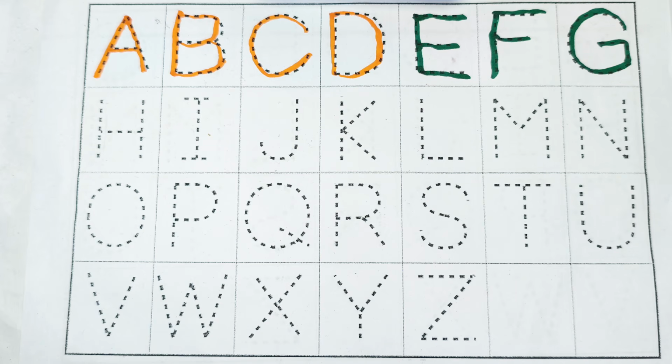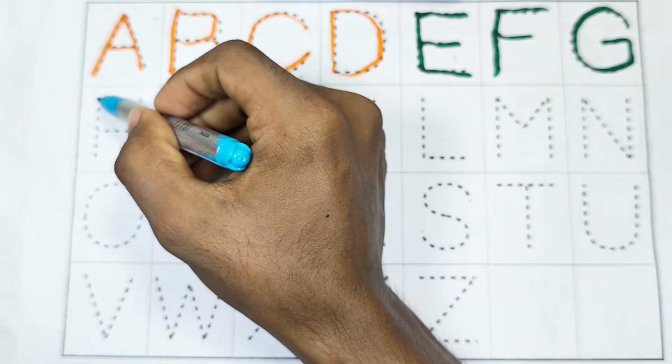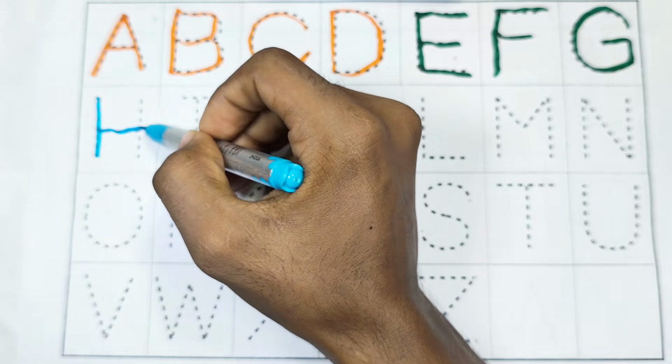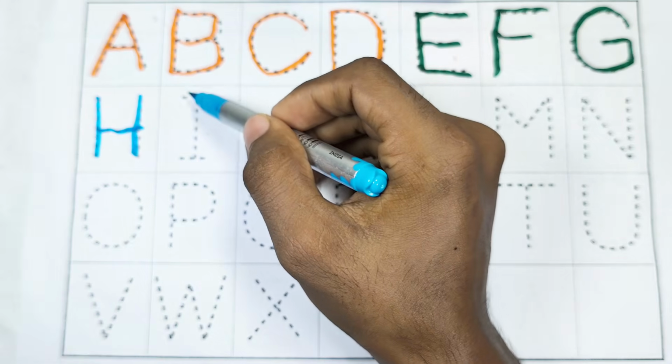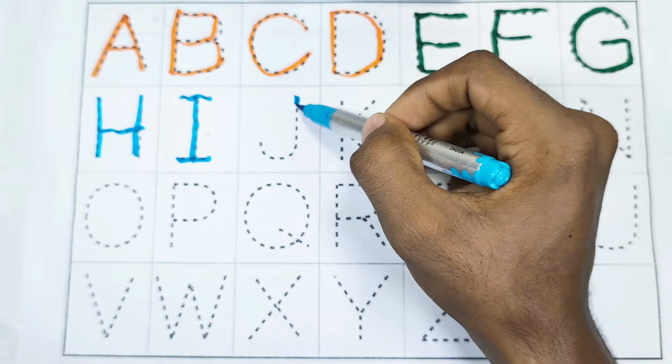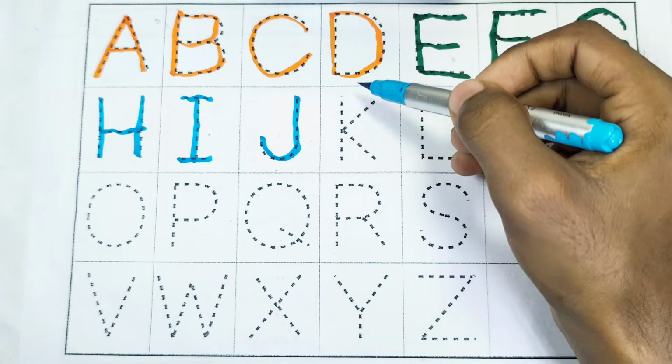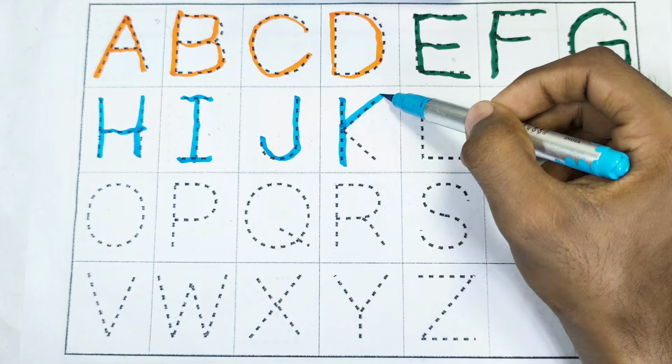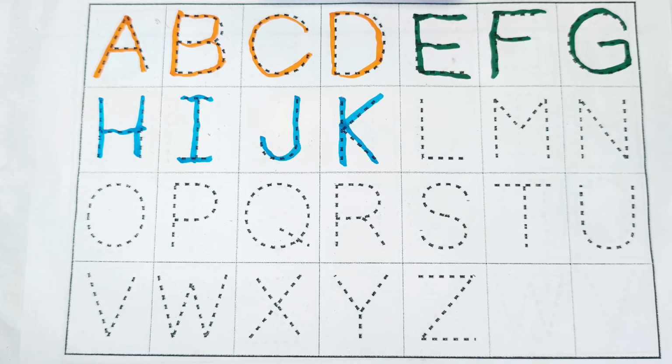The alphabet H. H for helicopter. I for ice cream. J for joker. K for king. Kids, now you draw L.